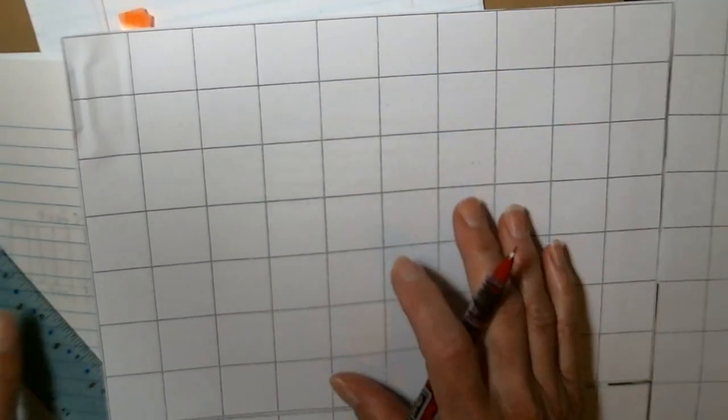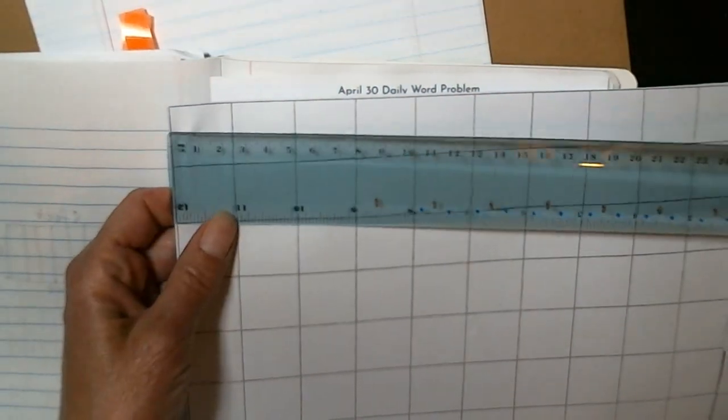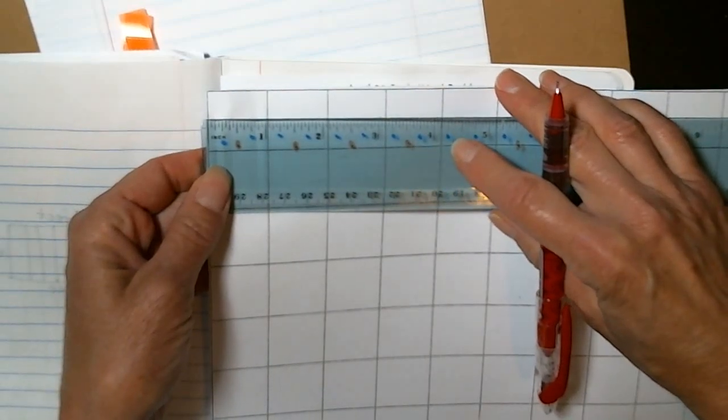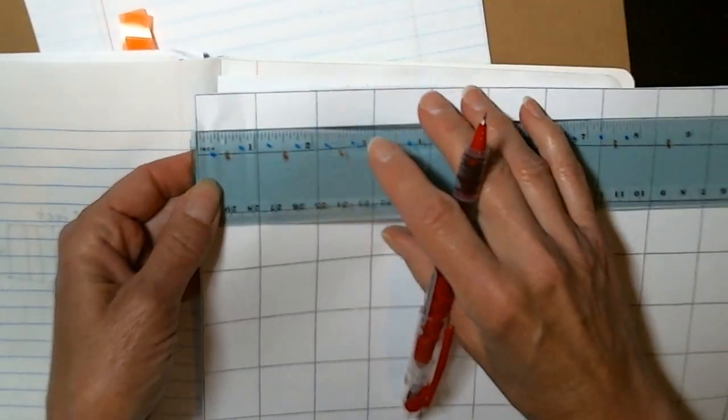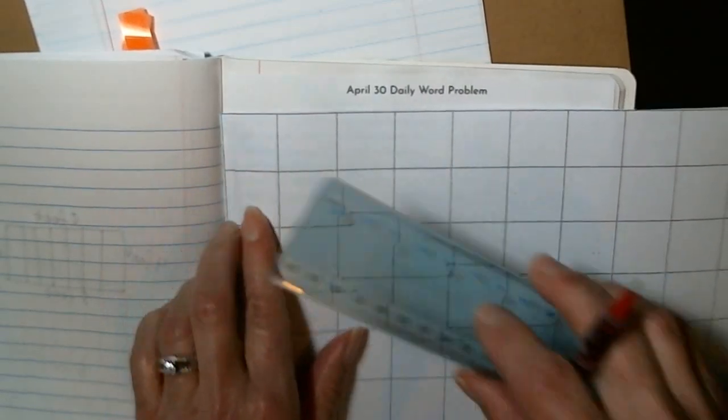Now, for this particular problem, I made kind of a model. I had this grid paper, and this grid paper actually has squares that are an inch long and an inch wide. Okay, so each of these squares is 1 square inch.